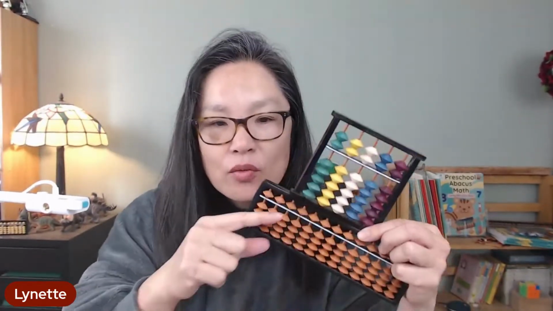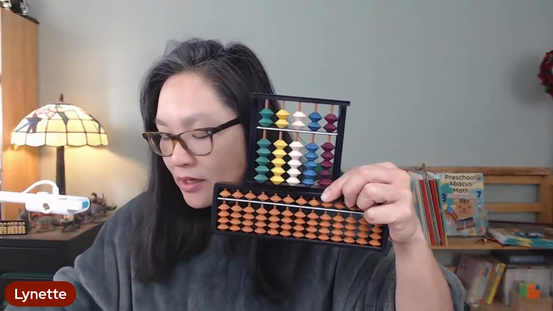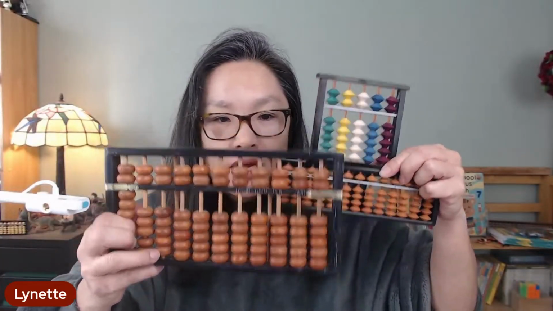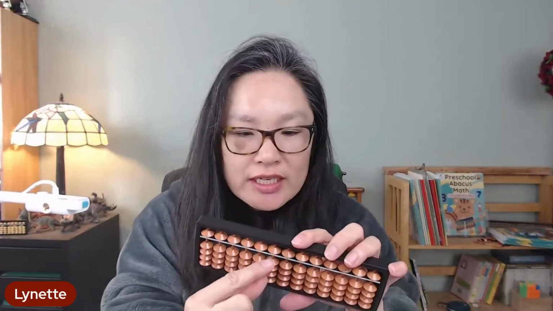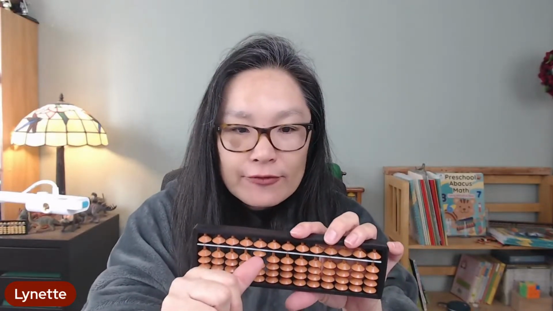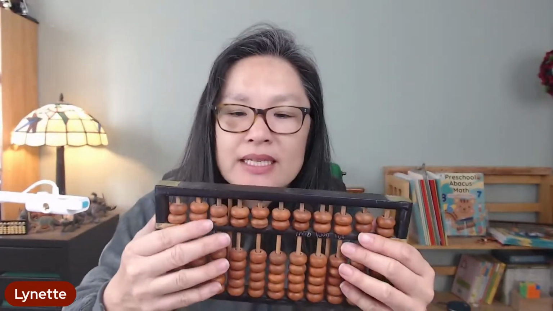I noticed the reason why we have the beads like this and not rounded like this is because this is used for abacus competitions. There's actual abacus competitions, and they use these ones. The reason why is because it's easy to flick, whereas this one is not so easy to flick. But also, there's too many beads. It's a little redundant right here.